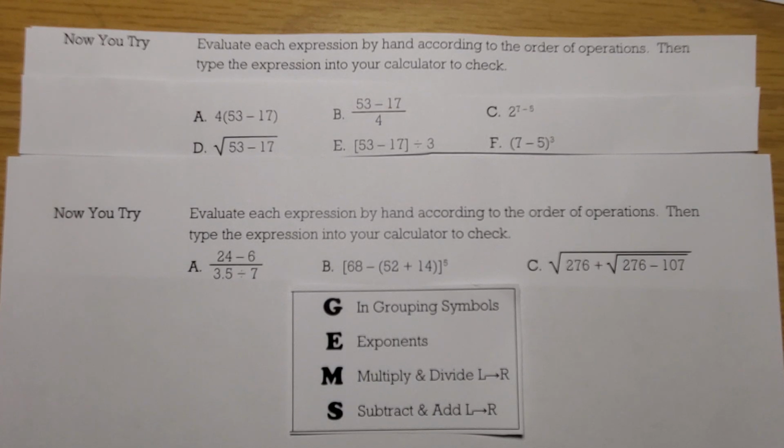So that's going to wrap this up for not only 2G, but for our entire first unit. Our next unit is going to be about signed numbers, so we'll start talking about positives and negatives. But for now, let's focus on order of operations and make sure we've got some good practice in with that.